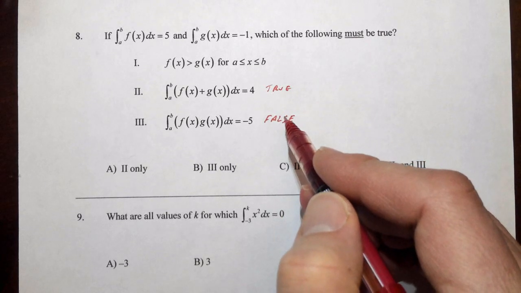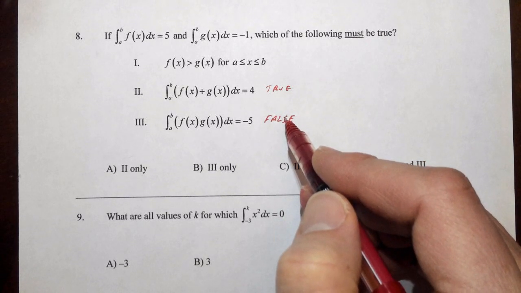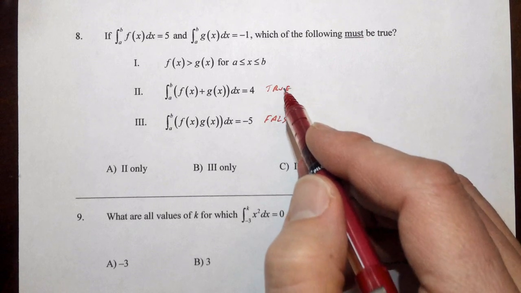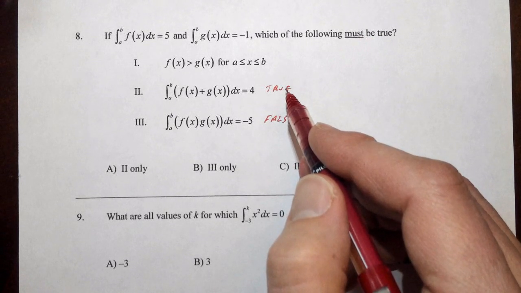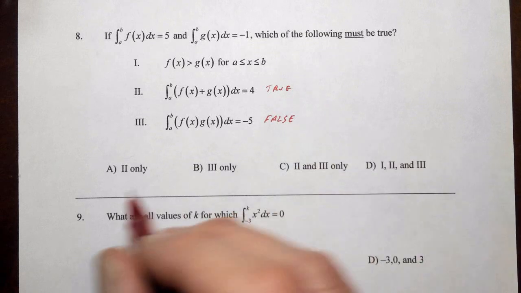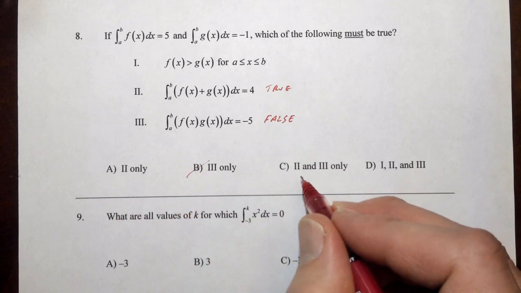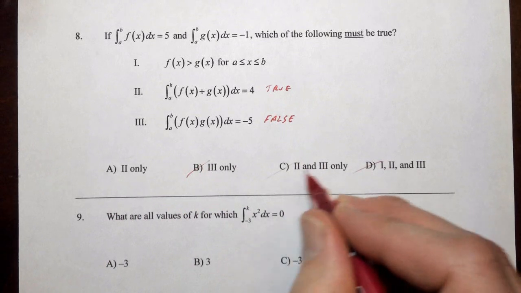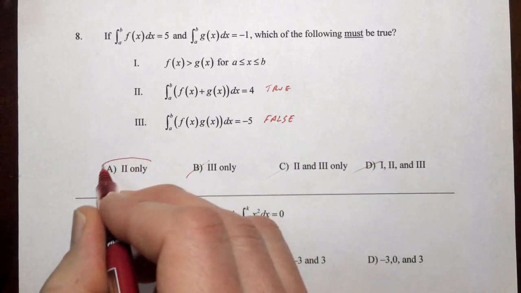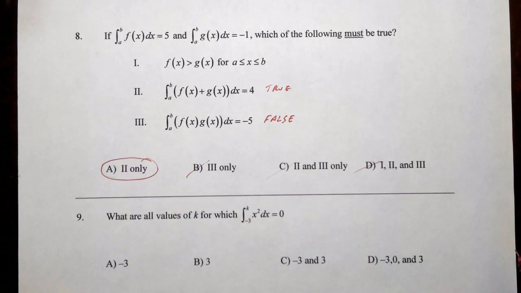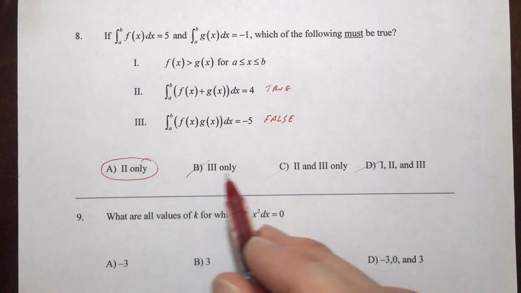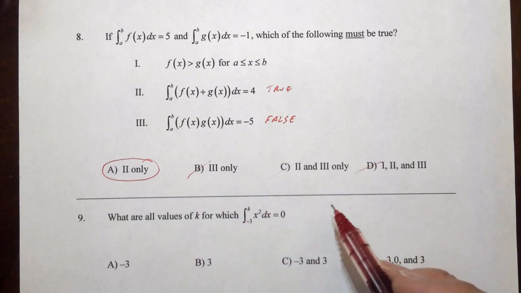Okay, and we're told which one must be true. So this is not necessarily going to be true, but Roman numeral 2 is. All right, so 2 has to be part of the answer, and 3 cannot be part of the answer. So we can see that everything but A includes Roman numeral 3. So our answer has to be A.